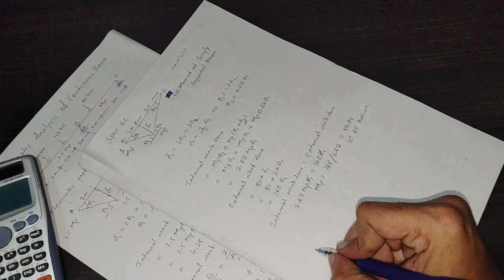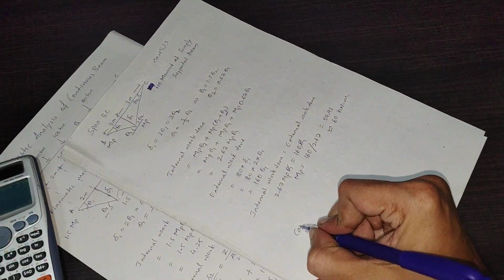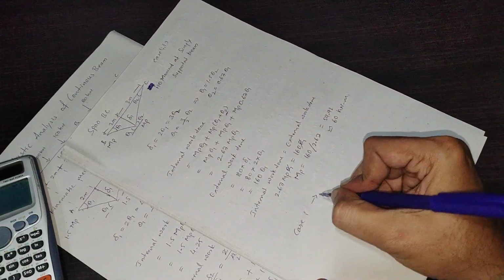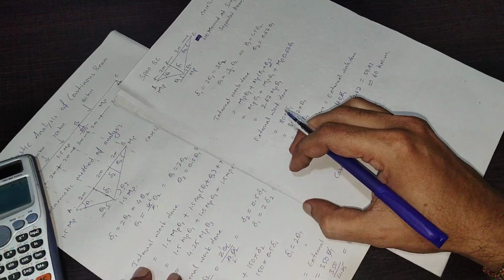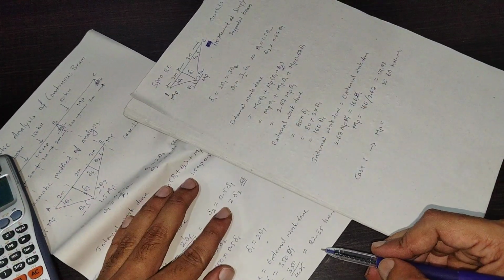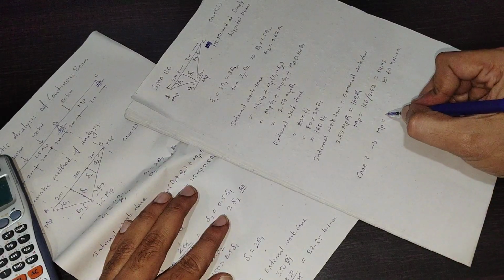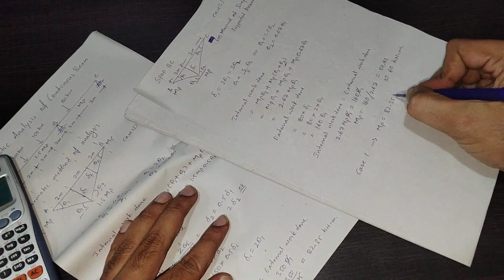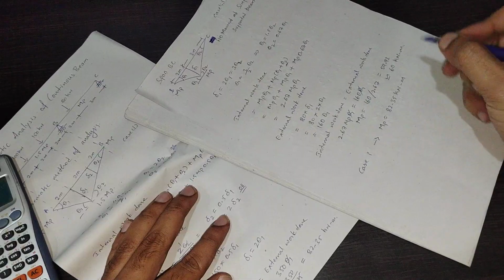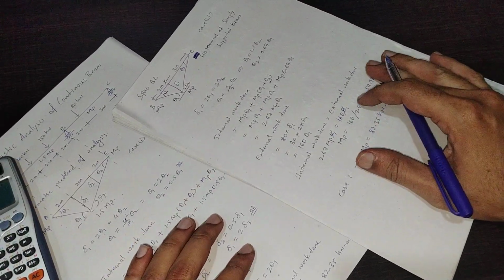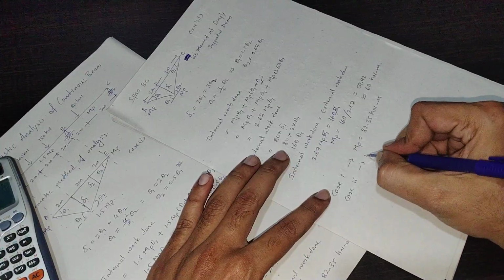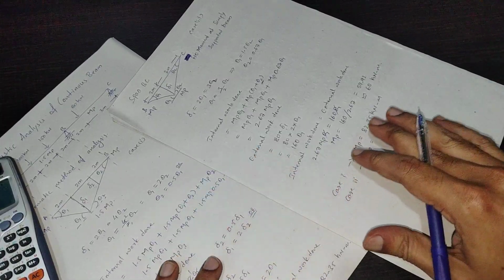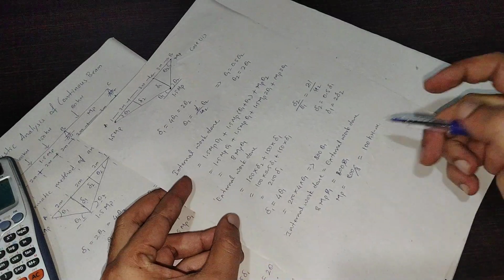So now if we take the summary, case 1 got Mp as 82.35 kilonewton meter, and for case 2 or mechanism 2, Mp we got as 100 kilonewton meter.